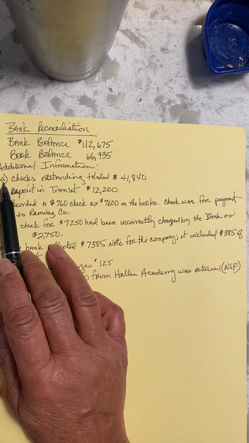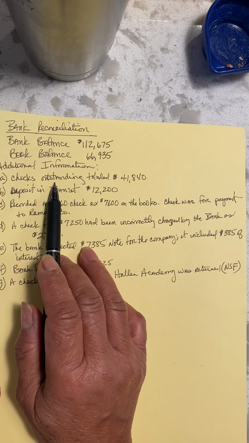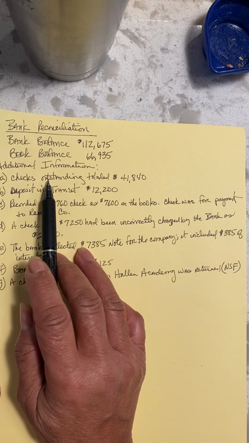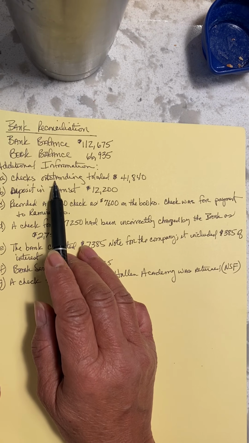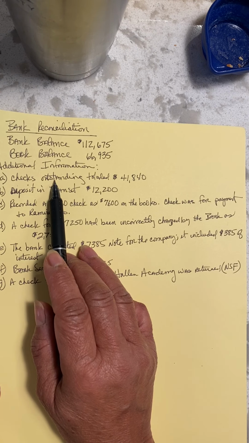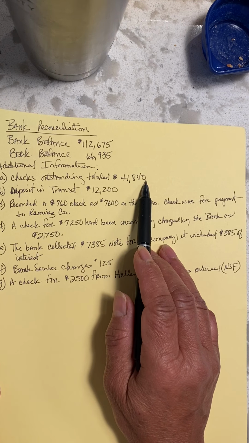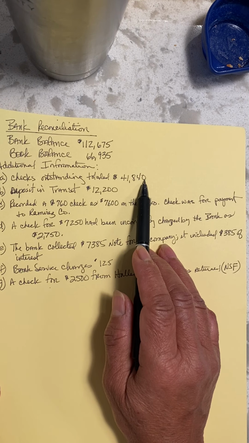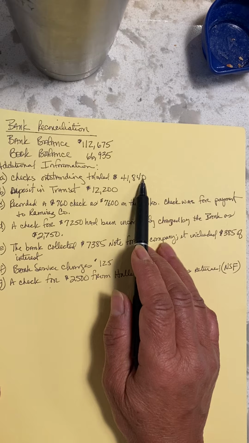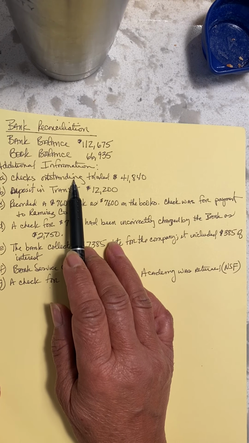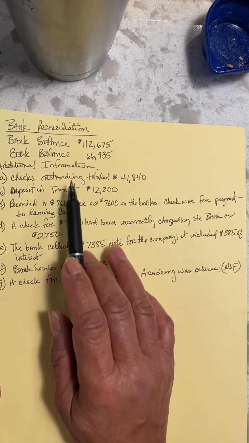So our first item is A, outstanding checks. Outstanding checks are checks that the bank doesn't know that we've written because they haven't cleared yet. They haven't been cashed. The checks that we've written this month totaled $41,840. So we're going to have to adjust the bank balance for these outstanding checks because we know that we have spent that additional money.